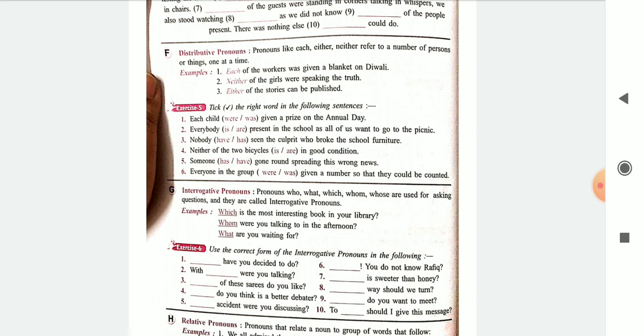Neither of the two bicycles are in good condition. Why? Bicycles, plural. So we are using are. Number 5, someone has. Everyone in the group was. There is only one, the fourth sentence, which is in plural. The rest are all singular. I hope you have understood this.